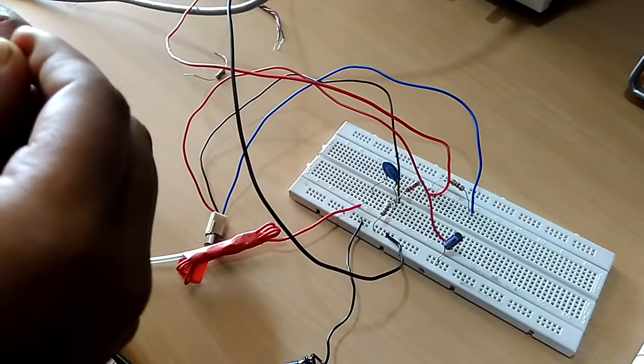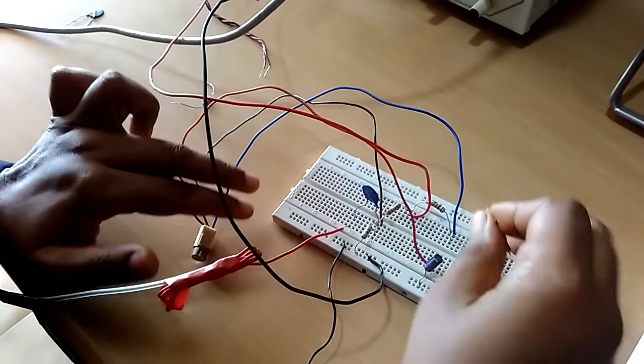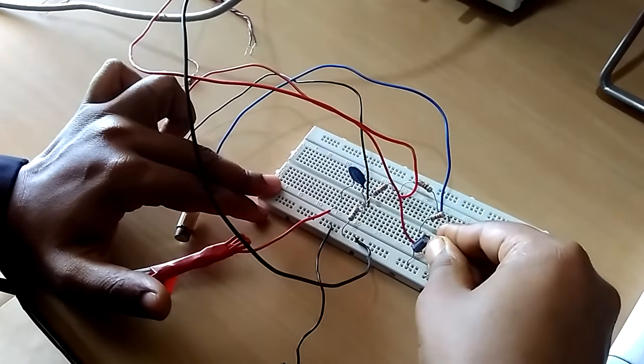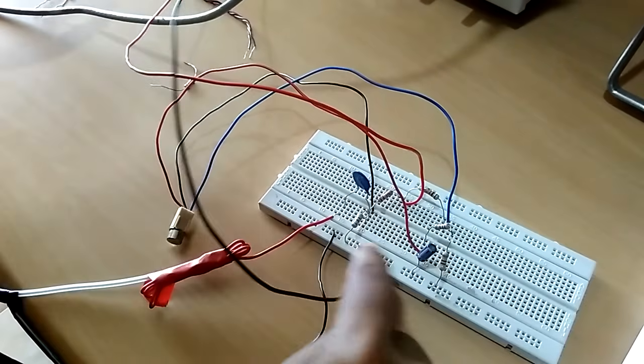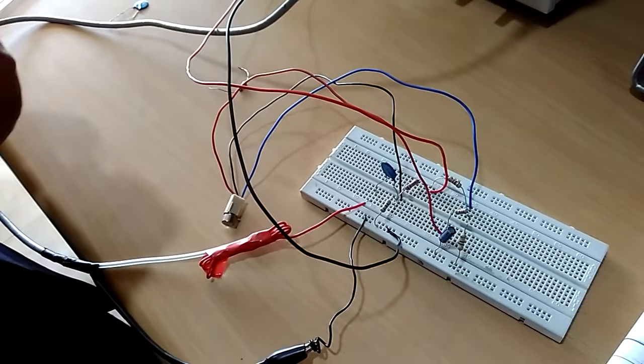This is the emitter resistor, 270 ohm. Two resistors are connected in series to make this 270 ohm: 220 and 47 ohm resistors are connected in series. Here I am making use of two different grounds which I need to connect separately with a connecting wire.